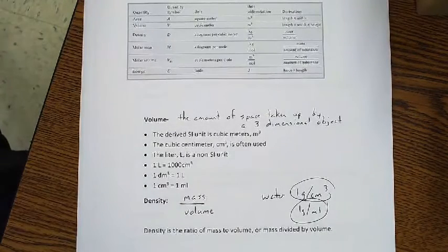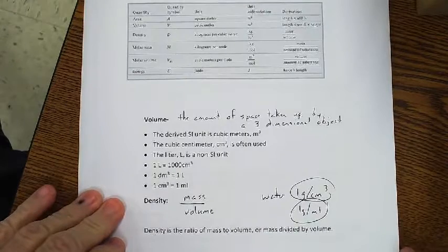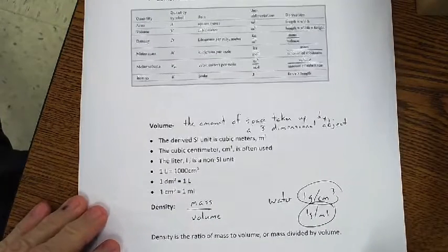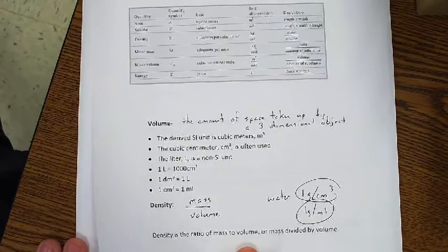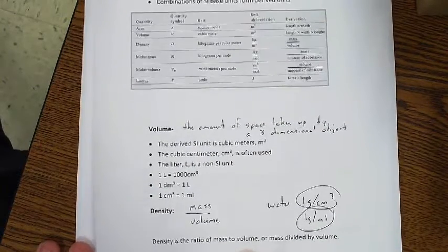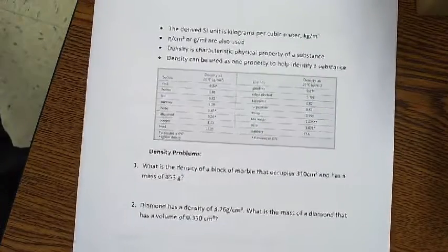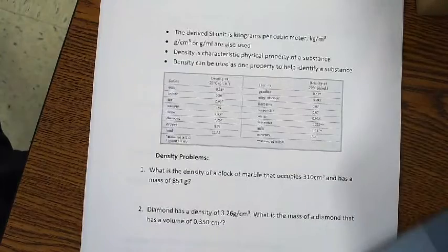So if you throw something in water and it sinks, it has a density greater than 1. Like gold's density, I think, is 19.6. So it is 19.6 times more dense than water. And if you put something in water that's density less than 1, it'll float. Not only will it float, but you can tell basically its density relative to water based on how much of it is above the surface of the water.